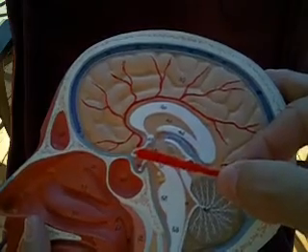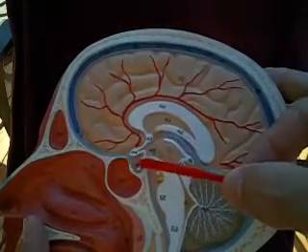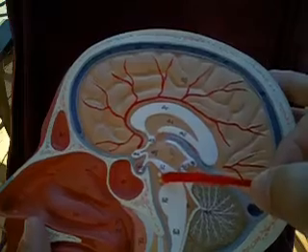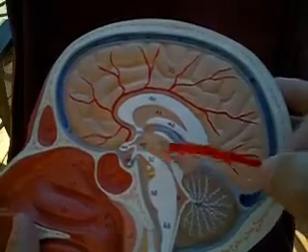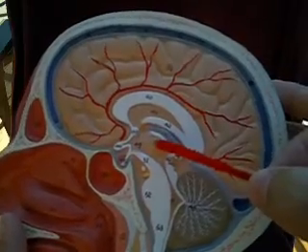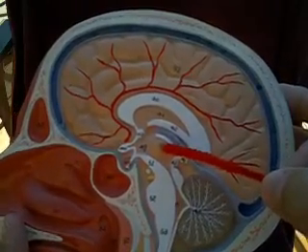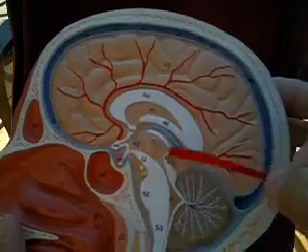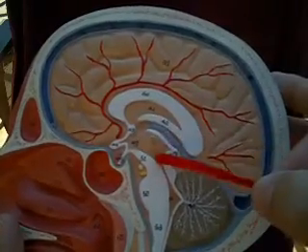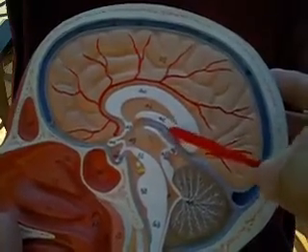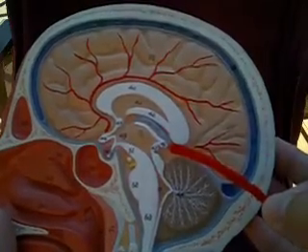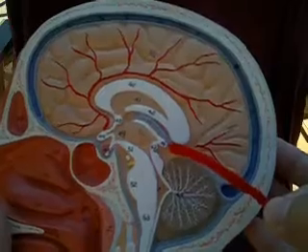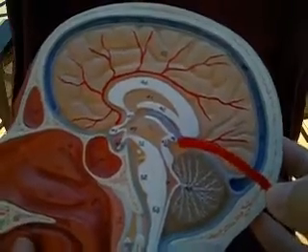Anterior to the pituitary gland, that's my optic chiasm. Posterior to the pituitary gland, that's my mammillary body. This kind of raised round region is my thalamus. The little spot in the center is my interthalamic adhesion or my intermediate mass. This whole area here, the hollow portion, is my third ventricle. On top of my third ventricle, I have some choroid plexus. My pineal body, or my pineal gland, or my epithalamus lies posterior to that third ventricle.